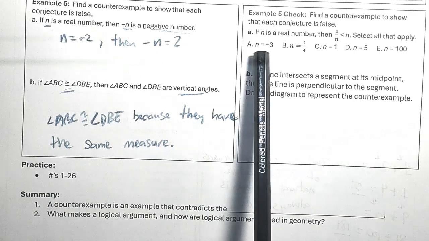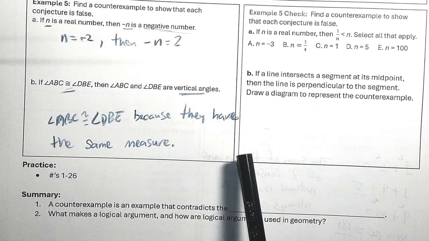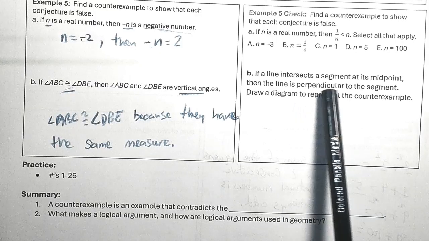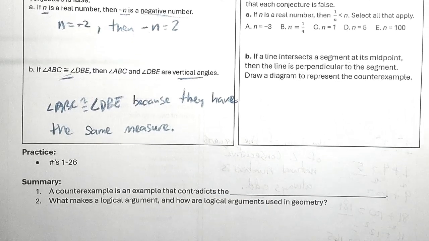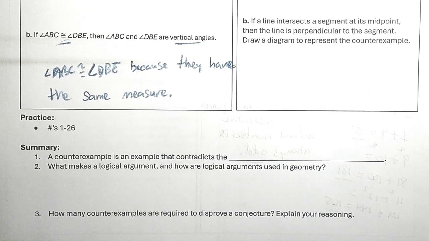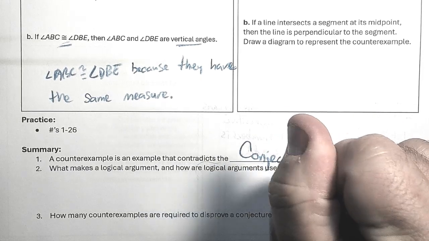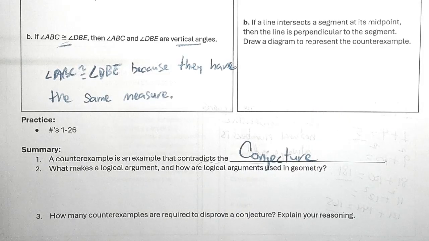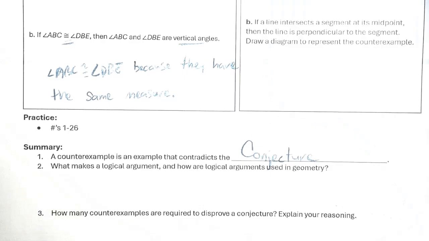Do the same here. You're going to plug in whatever they give you in here and tell them if it's true or false. And then think about this one. I'm going to go down here to the bottom. So a counterexample is an example that contradicts the conjecture. Remember, that's the statement. Number 2, I'm going to let you guys answer. Number 3 at the bottom.